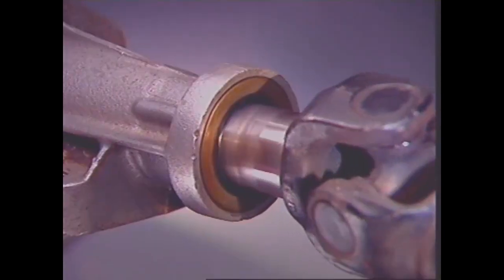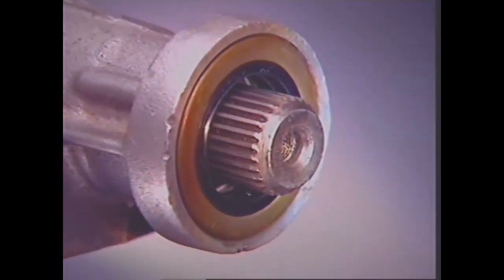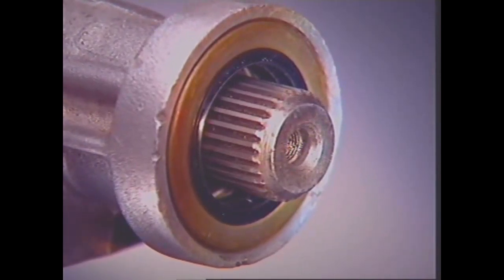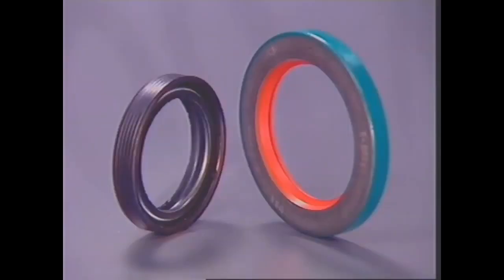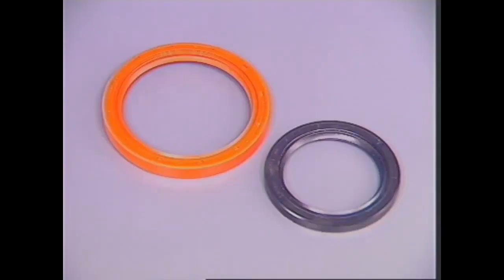Where the shafts extend from the casing, oil seals prevent oil leakage and the ingress of dirt and moisture. Garter spring lip type seals are normally used. They can be single or double lipped, depending on the application. They can also be hydrodynamic type seals, with helical flutes molded into the sealing lip.